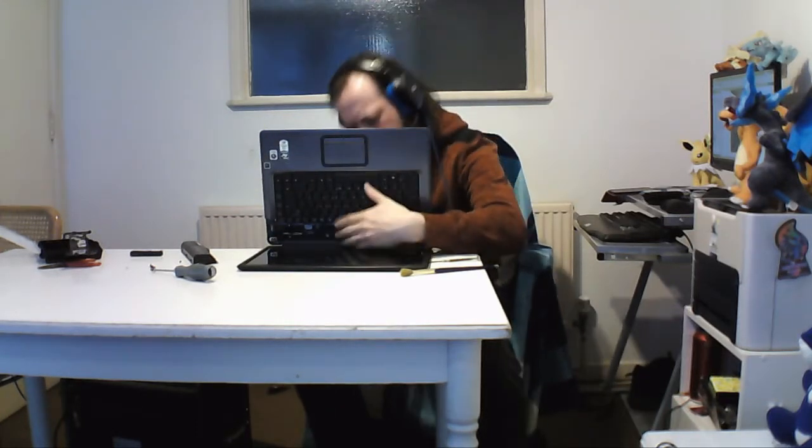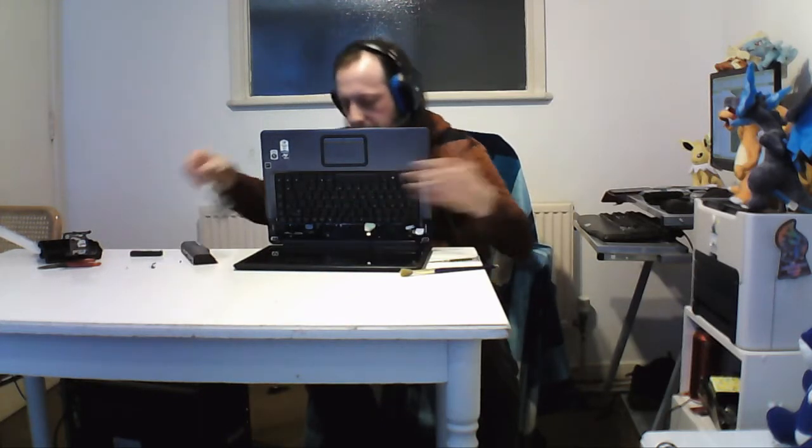Otherwise, ones I've come across. Okay, so that's fine. Okay, that took a while, but that's the keyboard back in. I don't know, it's a weird connector to put in. So I've got everything, so I could put it all back together now, but that's it.